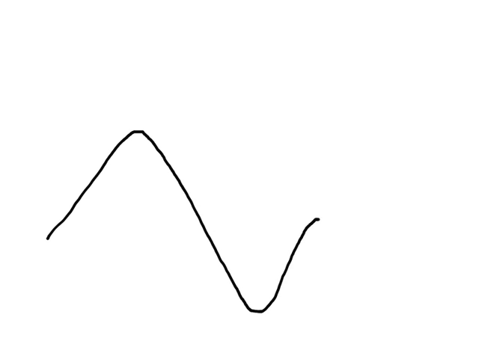Now look at this function. It's increasing, and then suddenly it starts decreasing, and then it starts increasing again, stops, decreasing, stops, increasing again. Let me draw the y-axis here.